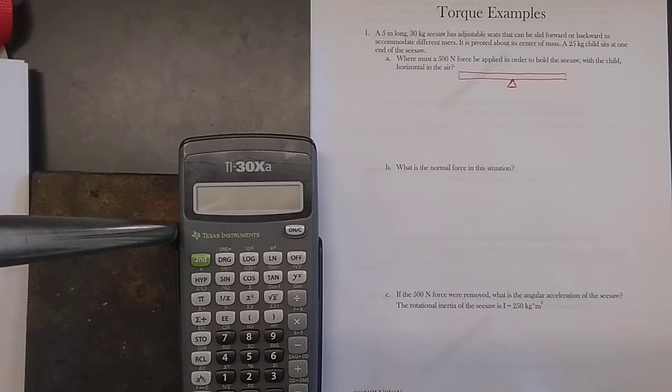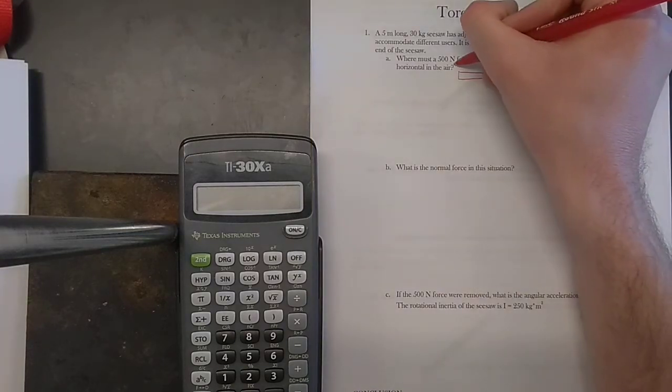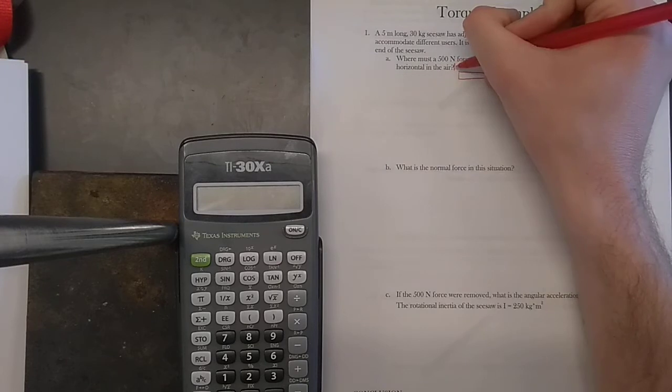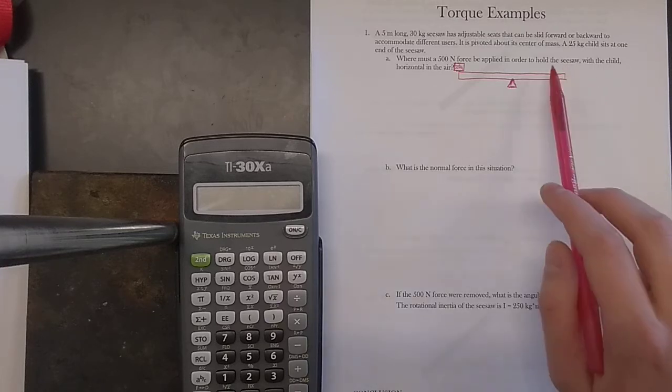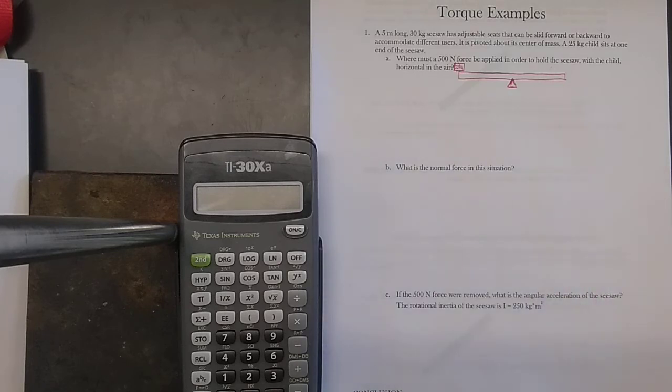And we know that there is a 25 kilogram child on one end. Let's put him there. 25 kg. And we want to know where we would put a 500 Newton force to hold the seesaw with the child horizontal in the air. Obviously, it's got to be somewhere over here, but we want to know exactly where.